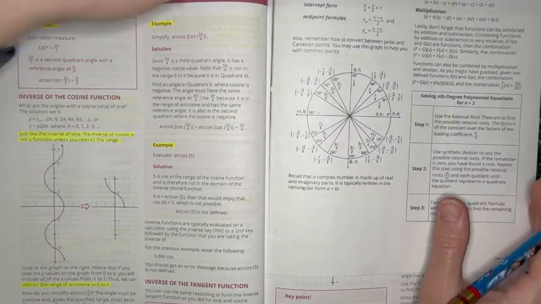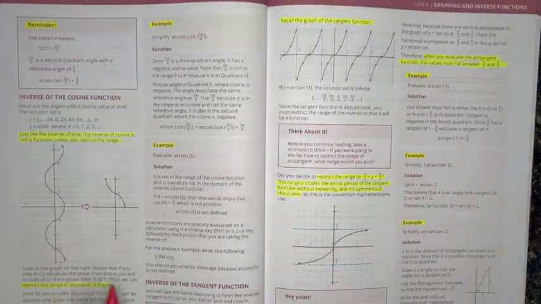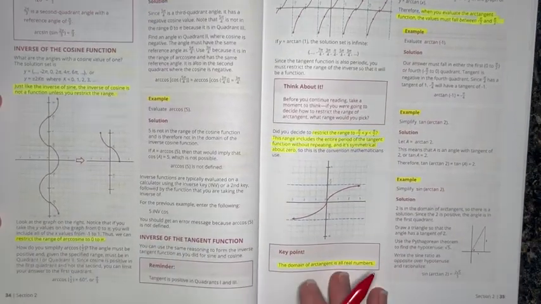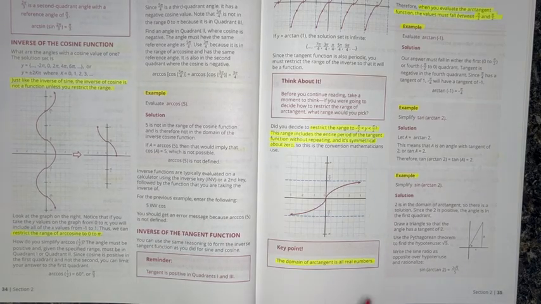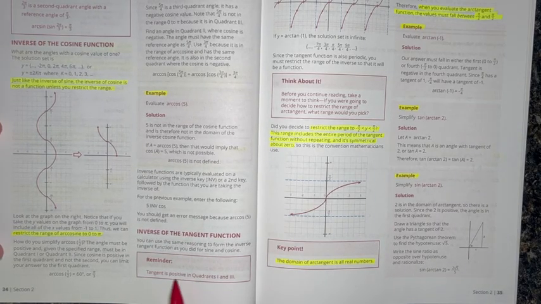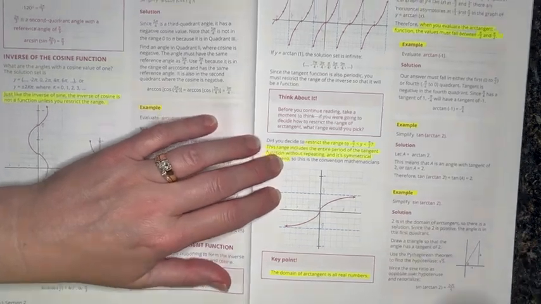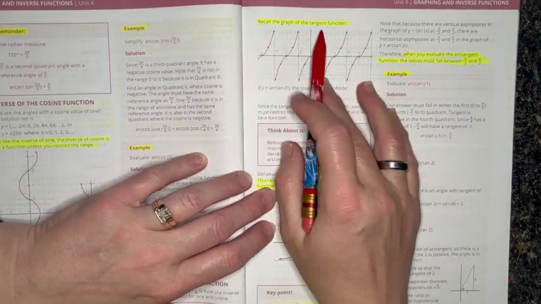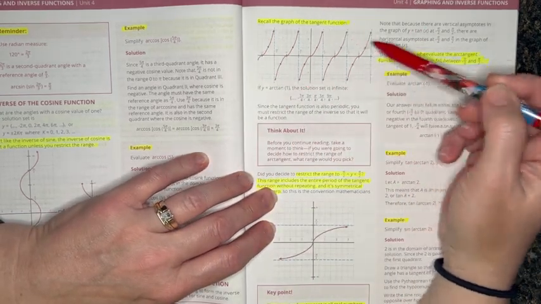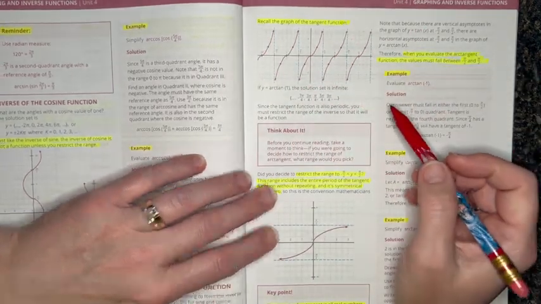All right. Okay, let me set this aside so we can look at our next part here, which is the inverse of the tangent function. It's a reminder here that tangent's positive in quadrants 1 and 3. Top of page 35, it says recall the graph of the tangent function. Looks like this, right? Over and over and over.